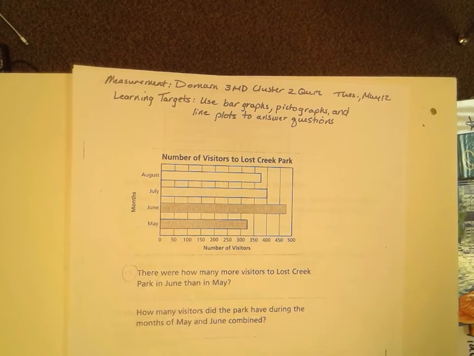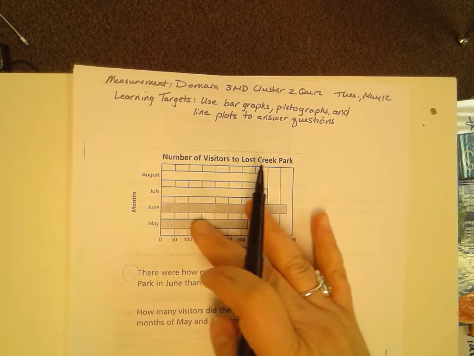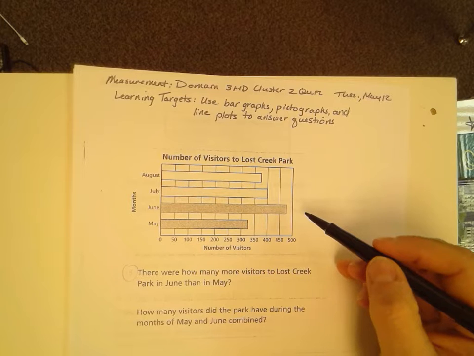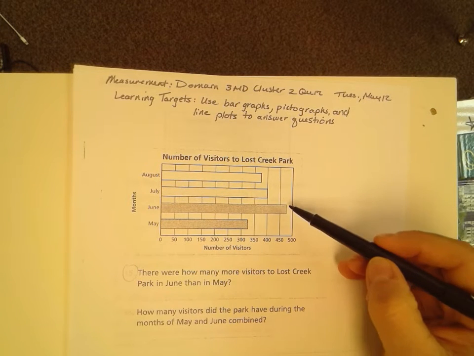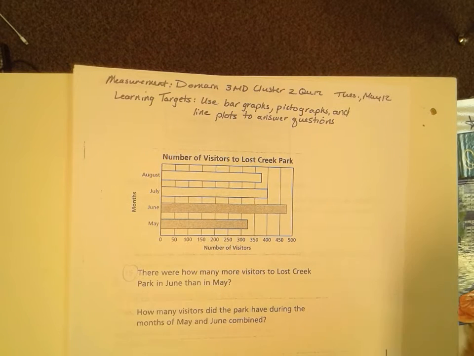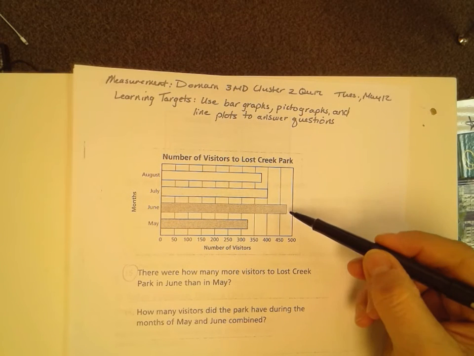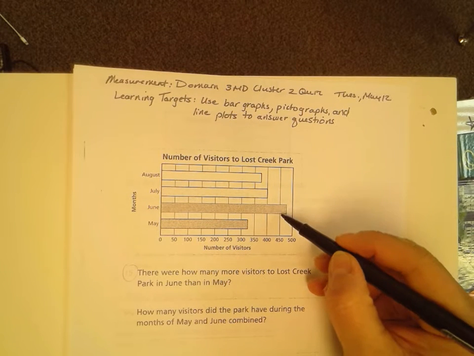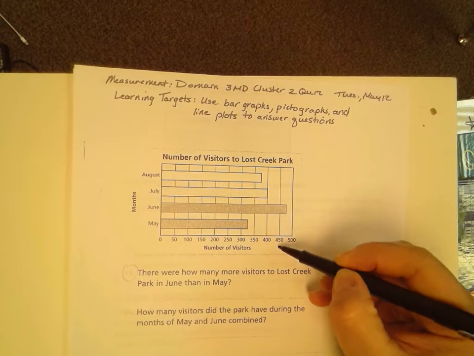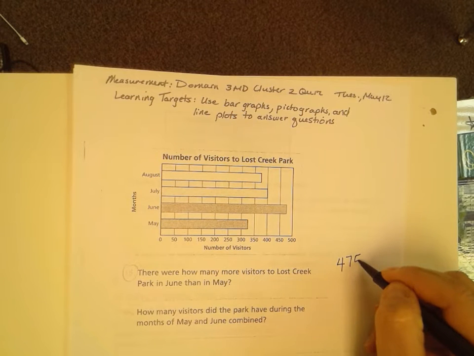All right, so when we have bars that are somewhere between some lines, which happens a lot, you kind of have to look at it and see where is that in here. So if we look at June, we see that the line is halfway between 450 and 500. Well, if we have lines of 50s, we have to think about what's half of 50. So it takes 2 25s to make a 50. So this is going to be 25 more than 450. So this will be 475, halfway between 450 and 500.